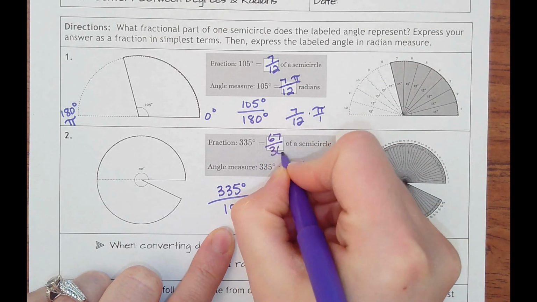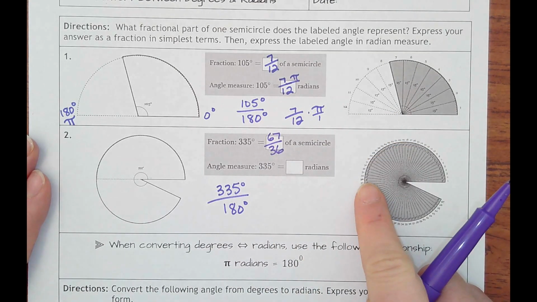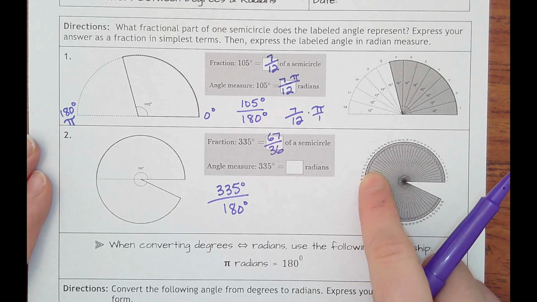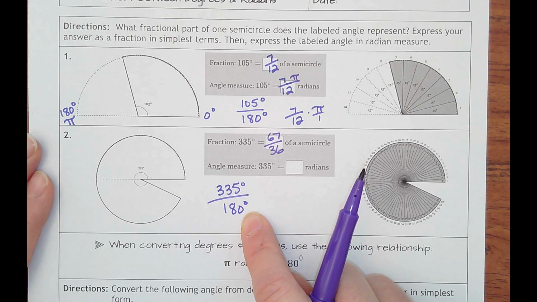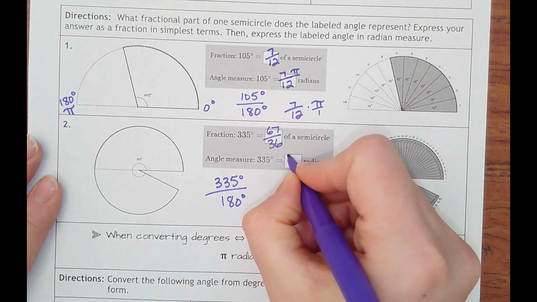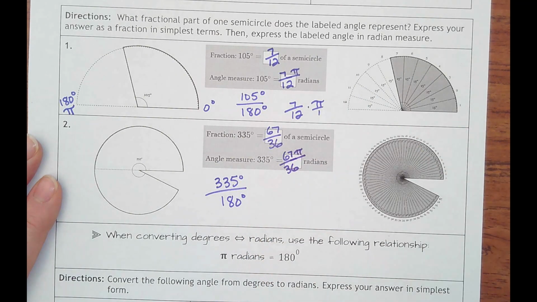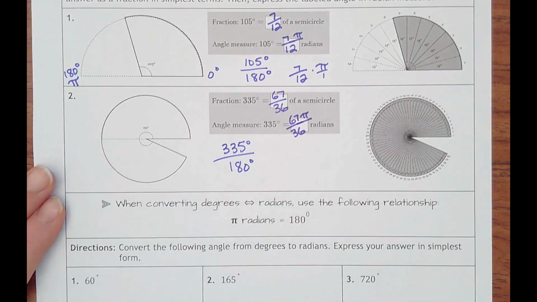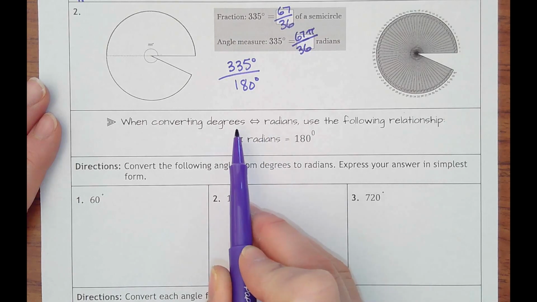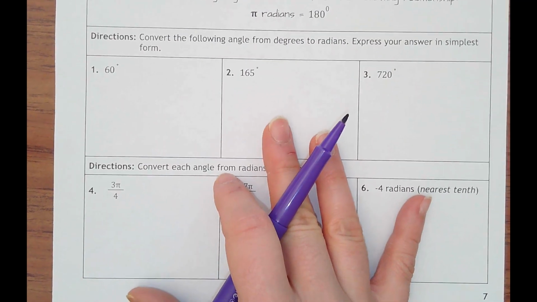67 over 36. That's how many pieces. So it's like taking a semicircle, cutting it into 36 pieces, which I know this is small. I can see 36 right there. They're each going to be 5 degrees, because that's really what these numbers got divided by. 67 of them would make this 335 degrees. And so in radians, that would be 67/36 of pi, or 67 pi over 36. So we're always going to use this relationship when we're going from degrees to radians, or vice versa, that pi radians equals 180 degrees. That's our conversion factor.